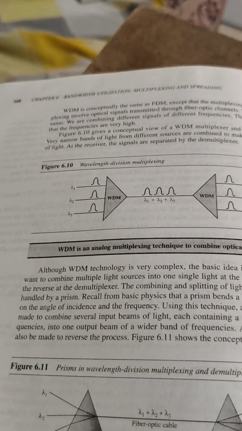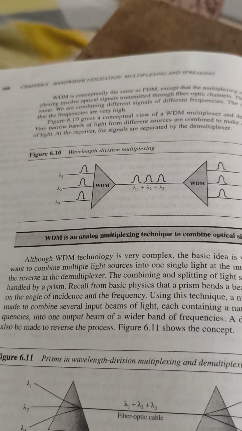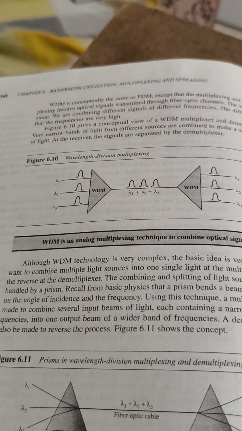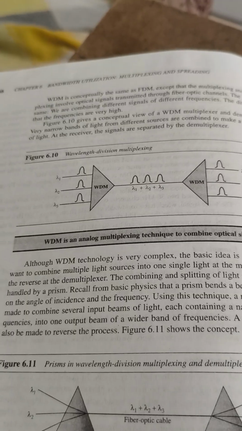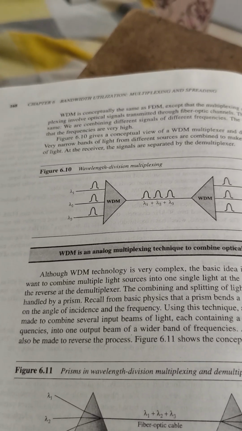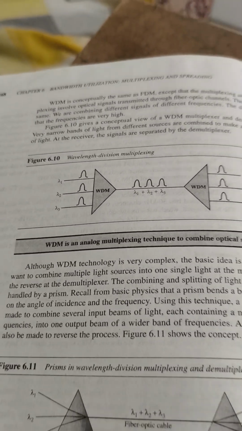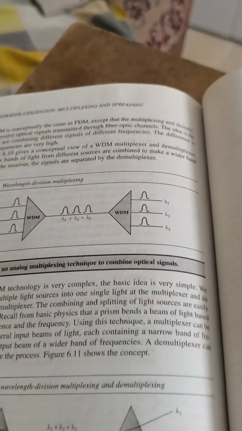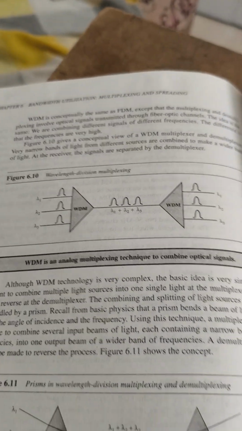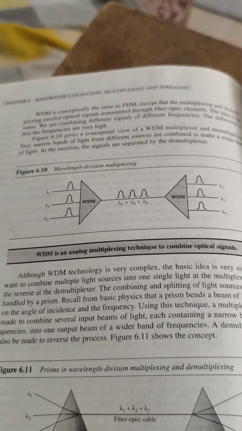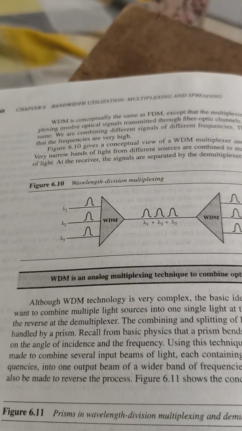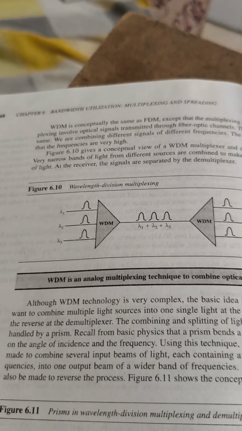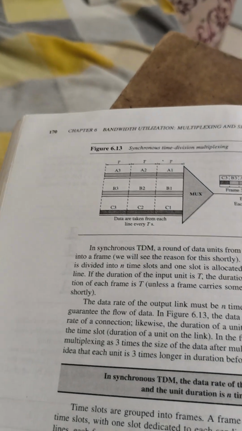So light carries the information, and there also we can do multiplexing. Fiber optics has many advantages compared to radio waves. Why? Because the bandwidth is very high and the data rate is very high, so many advantages. There also we can do multiplexing. Then one more technique is what?